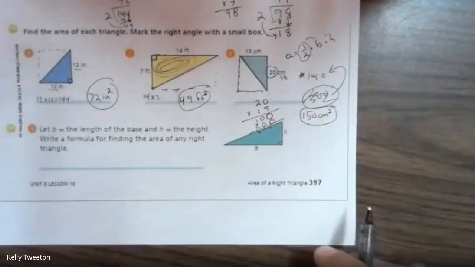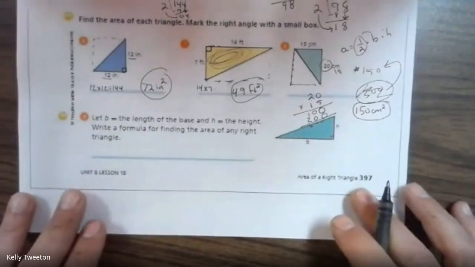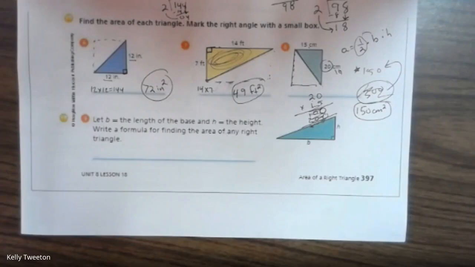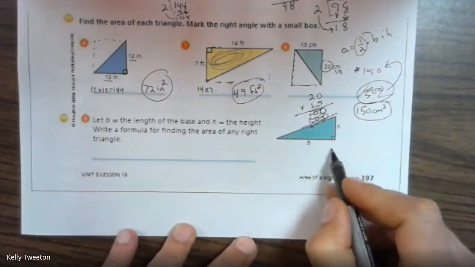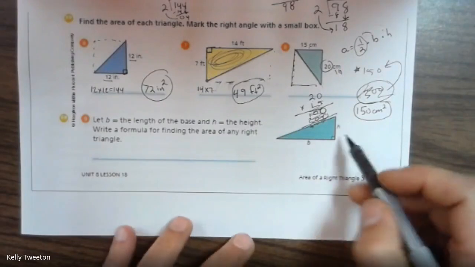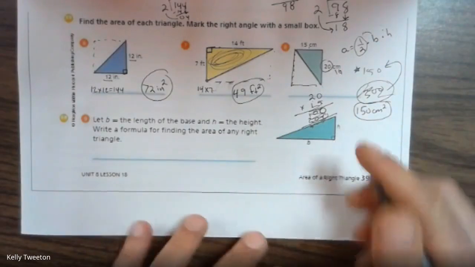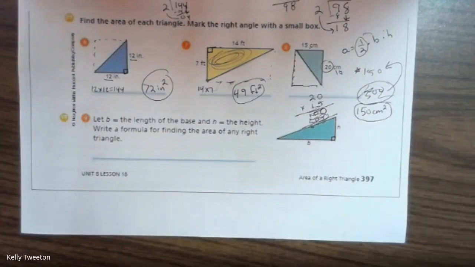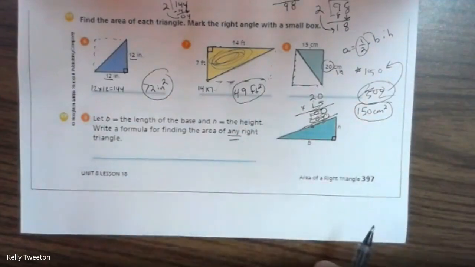And the last one on this page, I don't mind my drawing. I am getting kind of scribbly here. Let B equal the length of the base. Okay, that's the length of the base. And H equal the height. There's my height. I can tell because it's also a right angle right there. There's my box. Write a formula for finding the area of any right triangle.